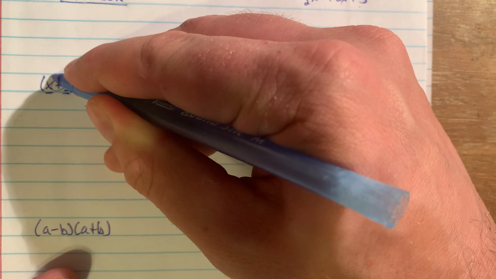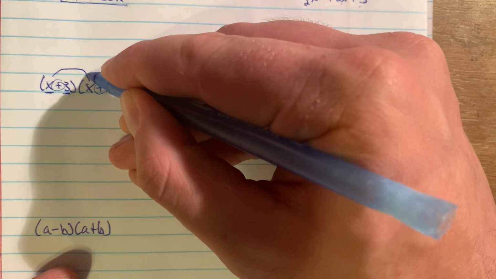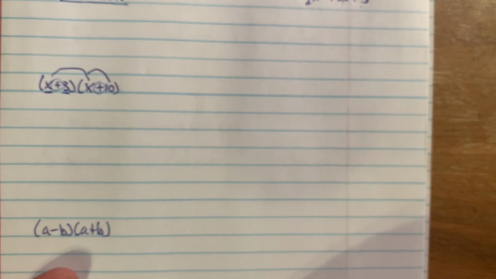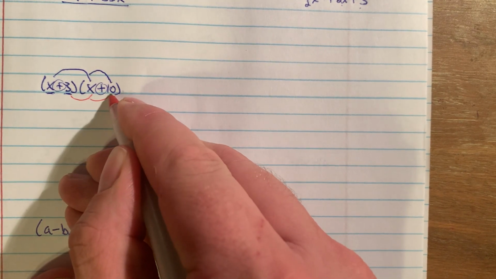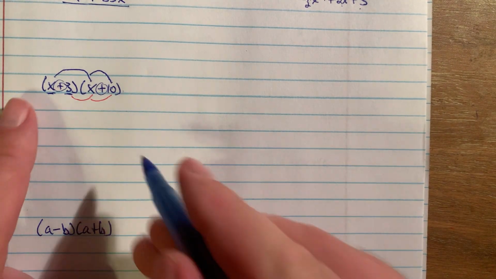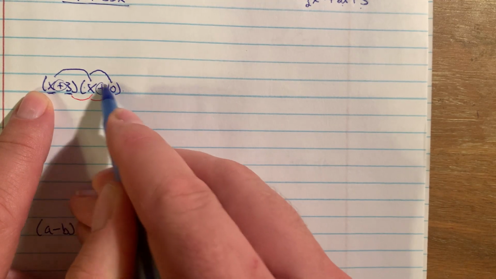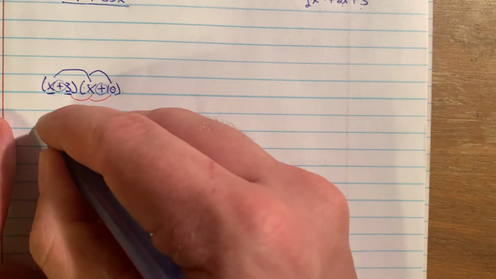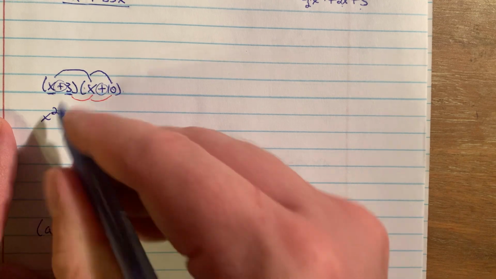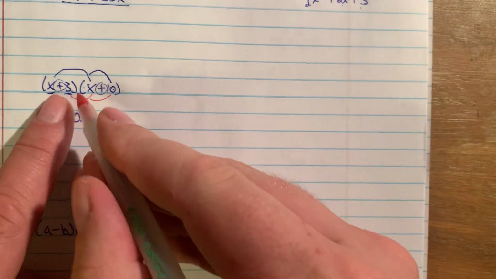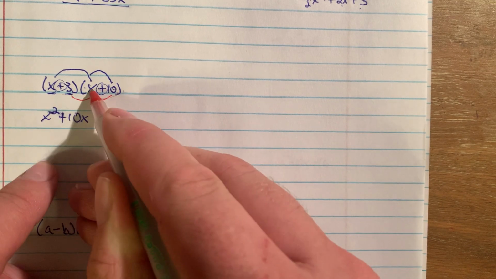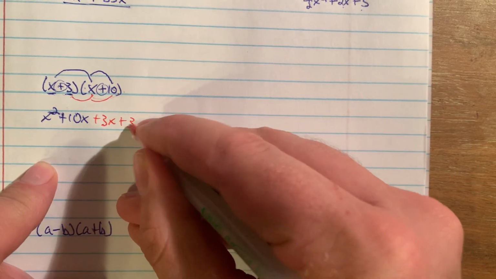The first term in the first binomial will multiply times both of the other two terms. Then the second term in the binomial will multiply times the other two terms. So let's start. X is going to multiply times both of these. X times x is x squared. X times 10 is 10x. Then the 3 is going to multiply times both of these. 3 times x is 3x. 3 times 10 is 30.